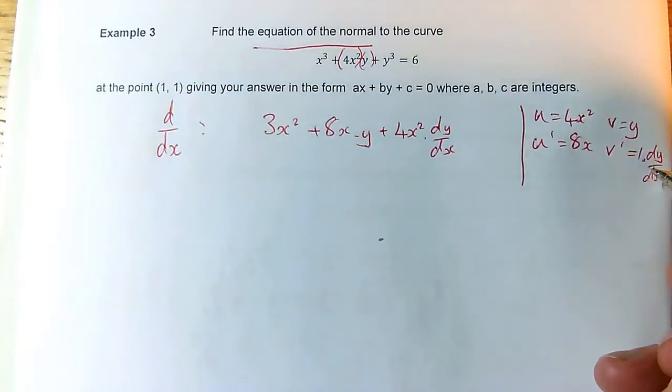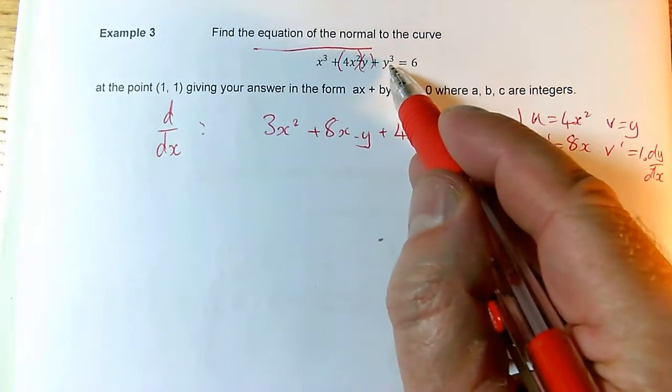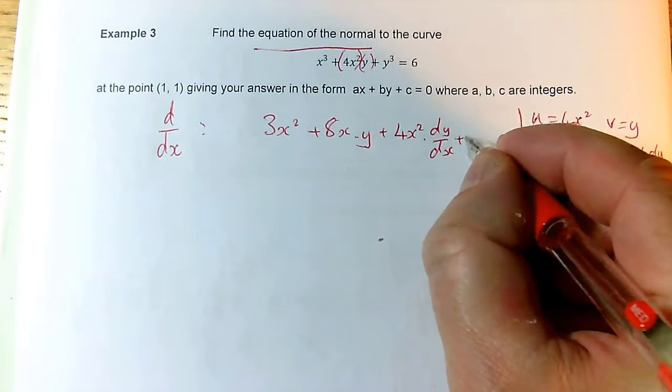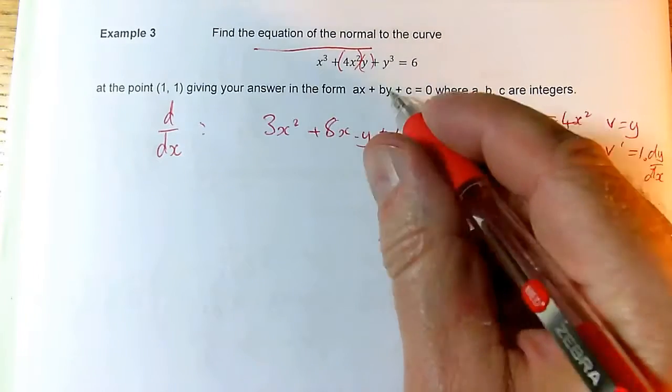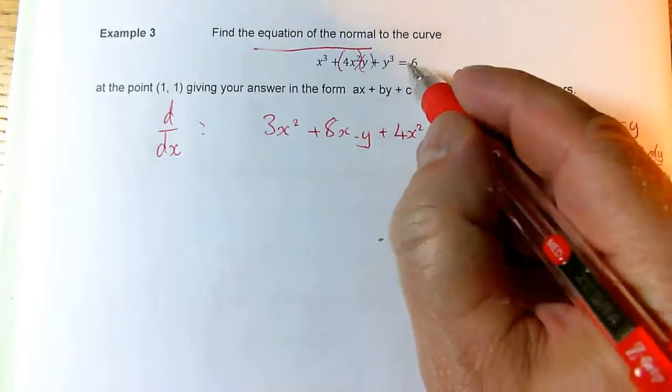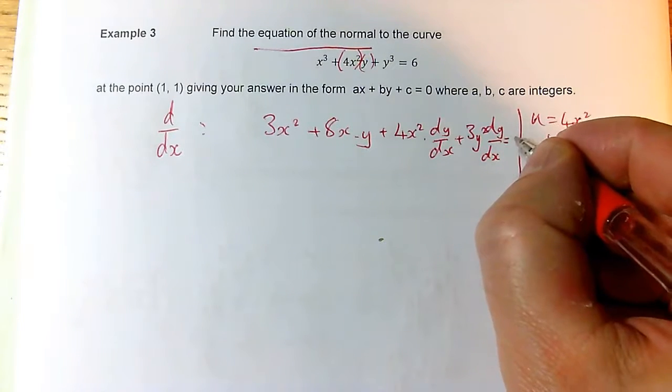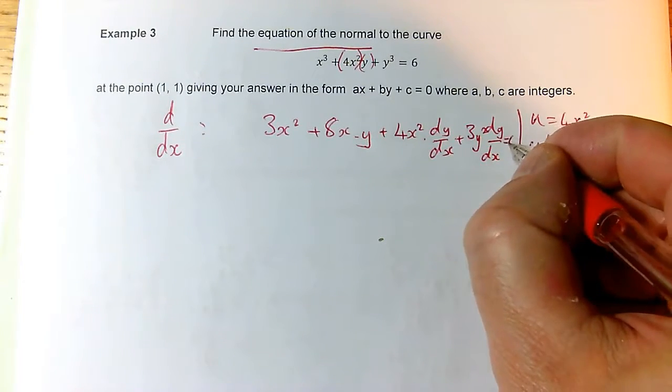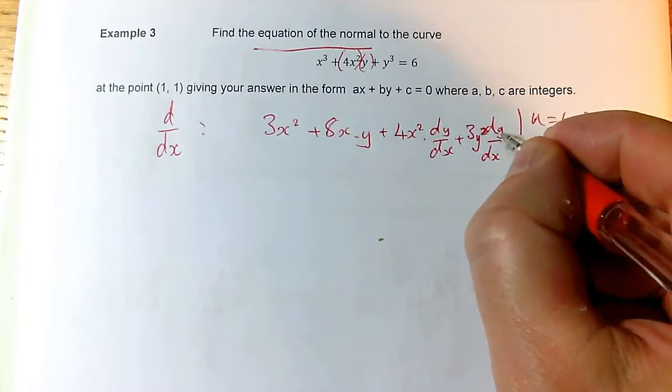And then I need to differentiate the y cubed. Well, that differentiates to 3y squared. Oh, but it's y's, not x's, so I need a dy by dx. And then on the other side, I differentiate my 6, which differentiates to 0.